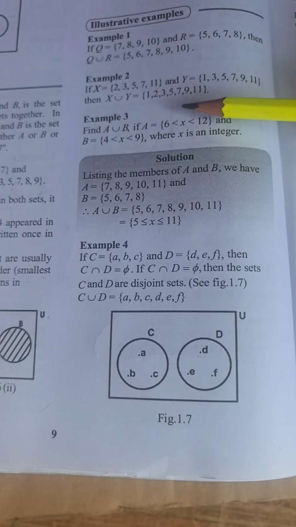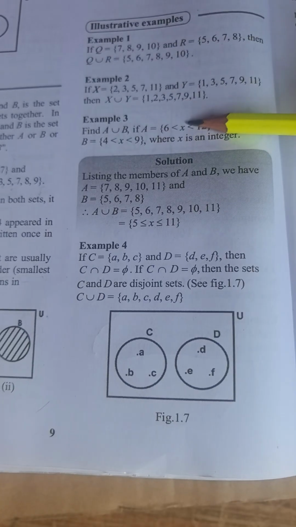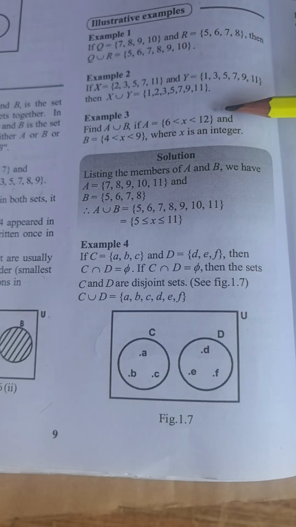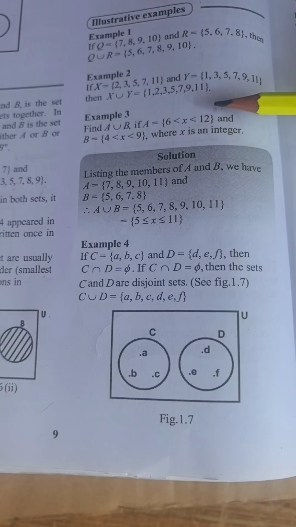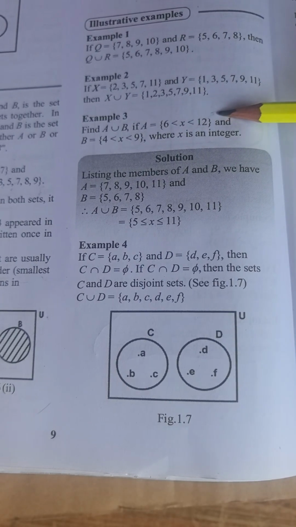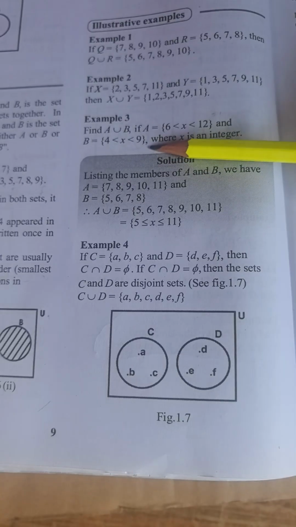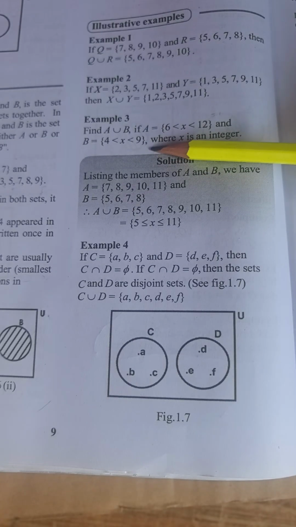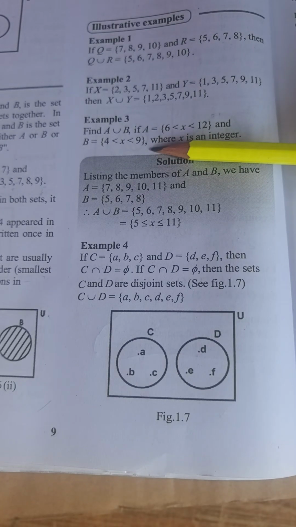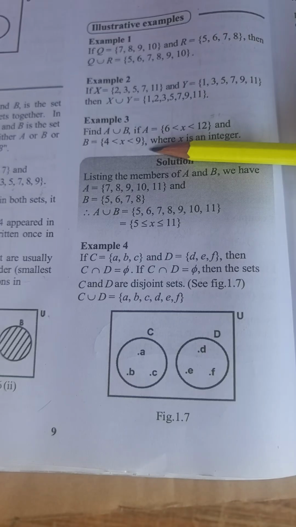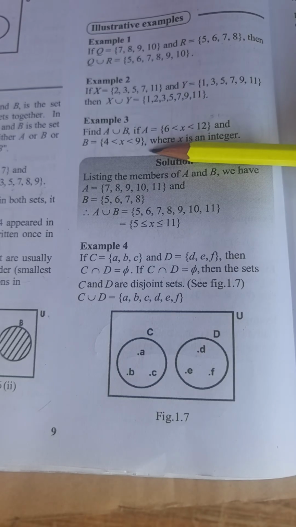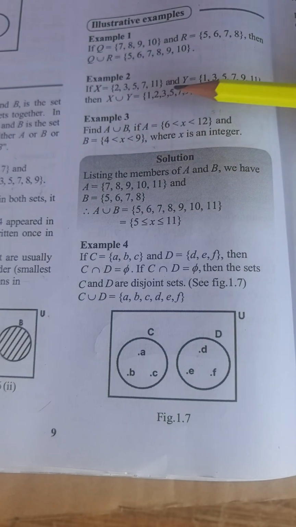So 6 less than x, x less than 12 means that we are listing the numbers between 6 and 12. And when it comes to B, we are listing the numbers between 4 and 9. It's as simple as that. If you don't understand, watch the previous episode. In fact, if you are new on this channel, don't skip any of the episodes, else you wouldn't enjoy this series. I beg.